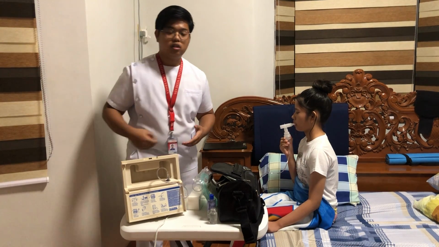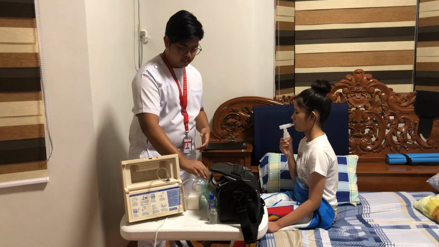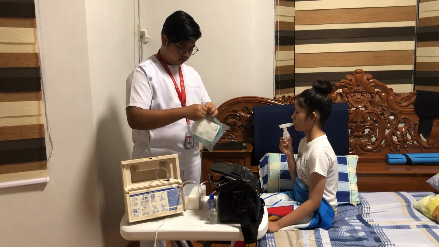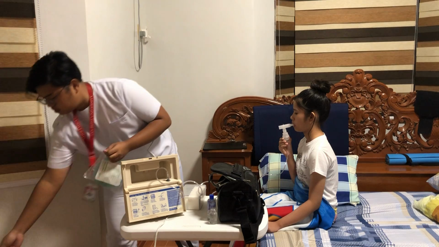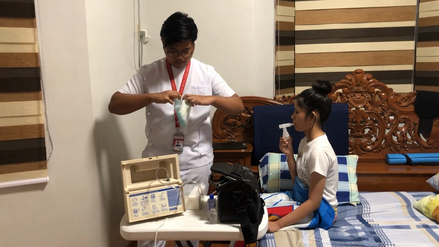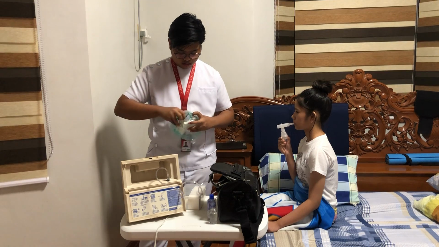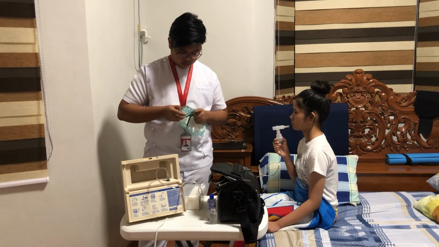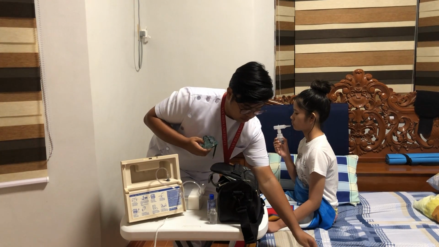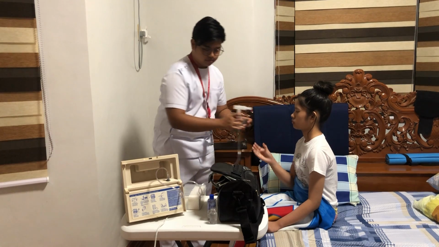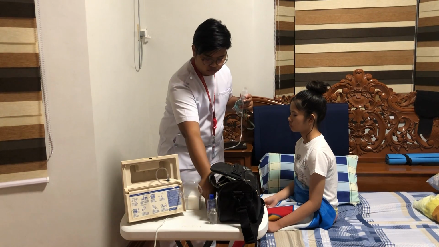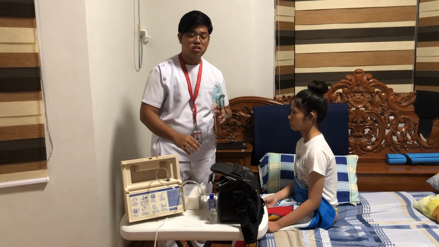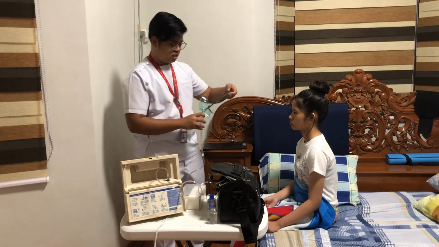And then after that, we're going to try also the mask, which we have here. Remember that this area is a sterile field, so it is okay to put down some equipment.